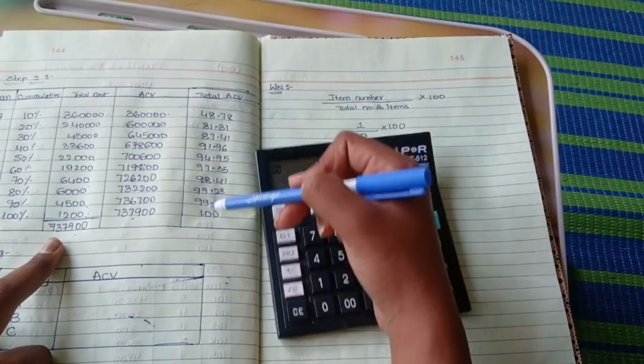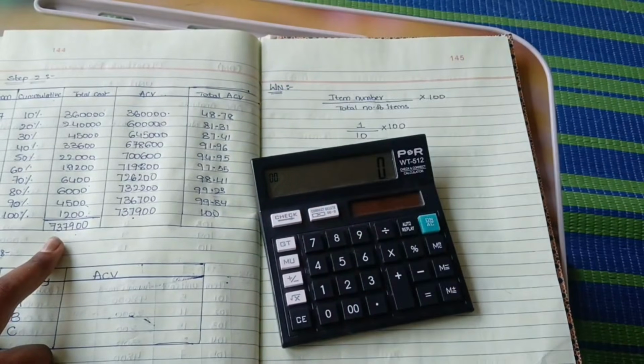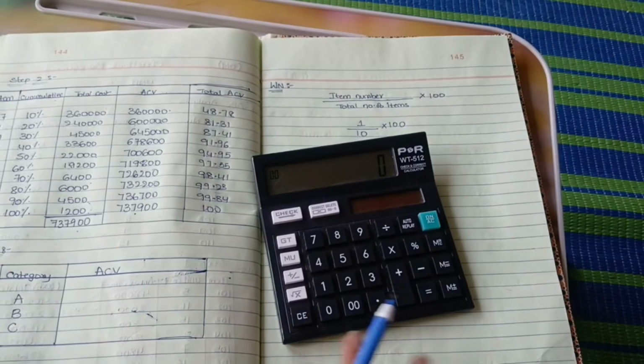So like that you need to calculate the total ACV. Till here, any doubts you are having? I hope you people are not having any doubts. Same way you need to do it for any ABC question.